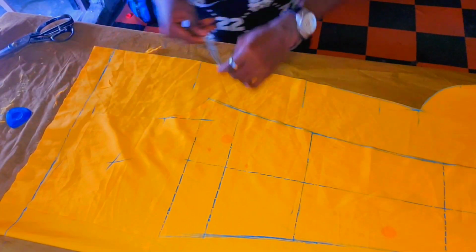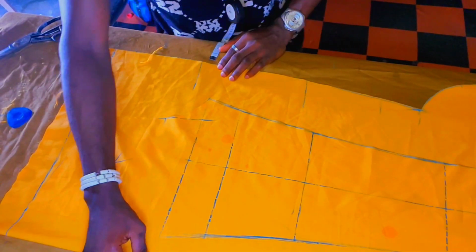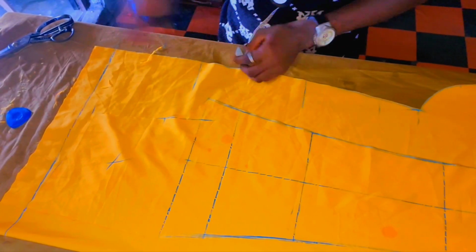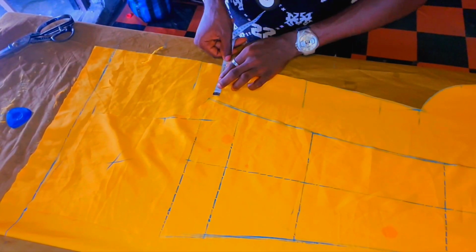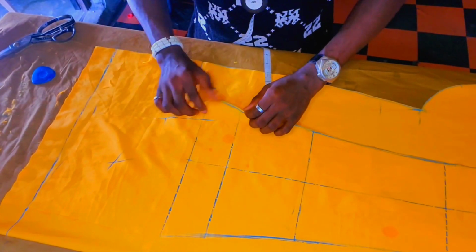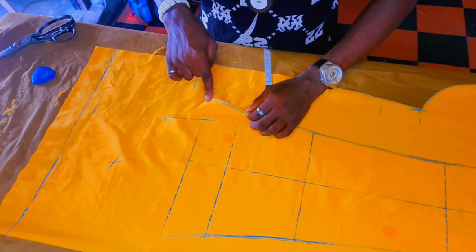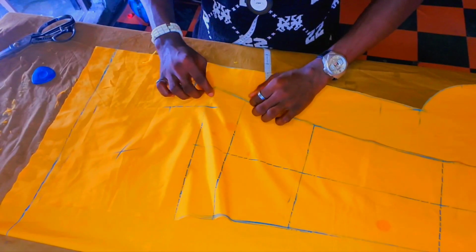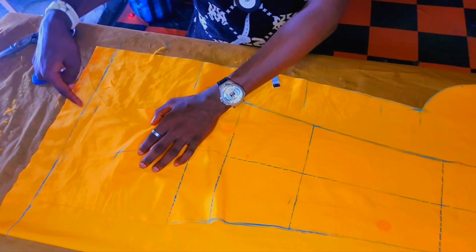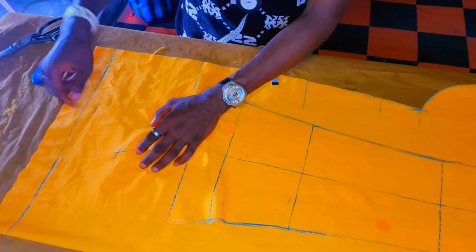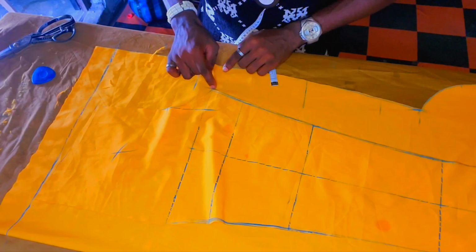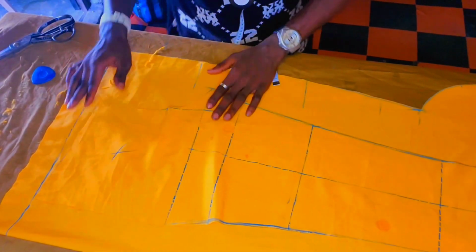See that? So on this side, we will need 2.75 inches as allowance. Then that's where this one will start from. So this one starts from the 2 inches. This one starts from 1 inch down, which is slanted. Then this one starts from the 2.75 inches allowance.